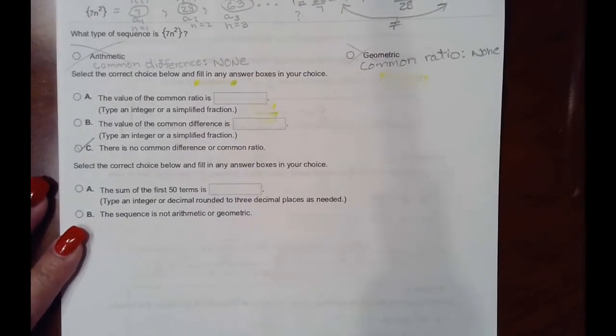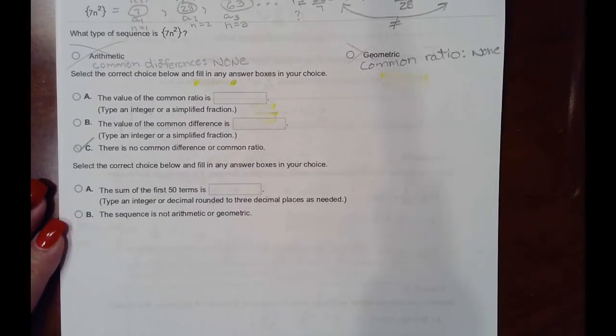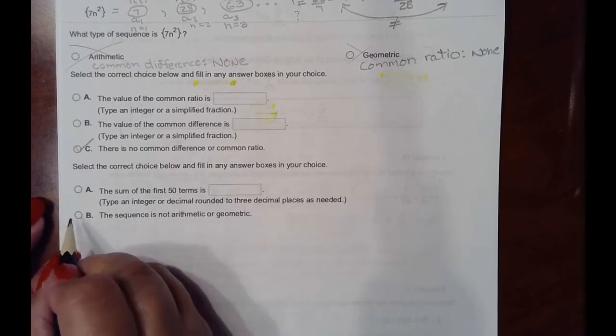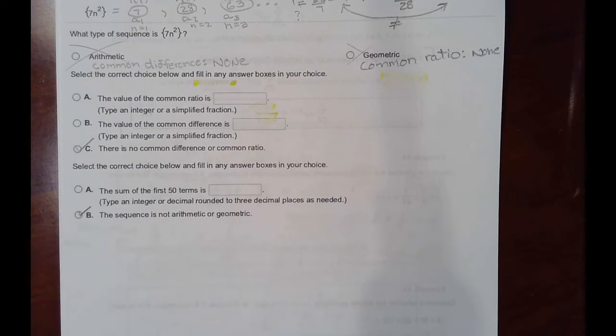And then for the next question, select the correct choice and fill in any answer boxes in your choice. The sum of the first 50 terms, you cannot get it because it's neither arithmetic nor geometric. So don't bother trying to find the sum.